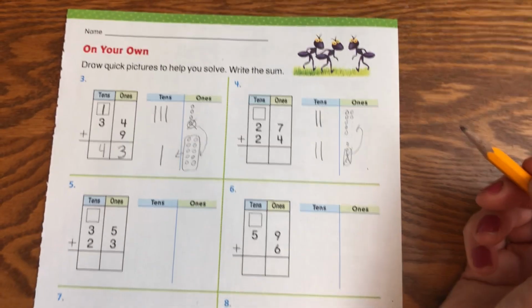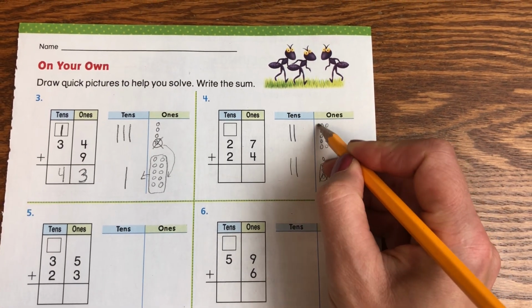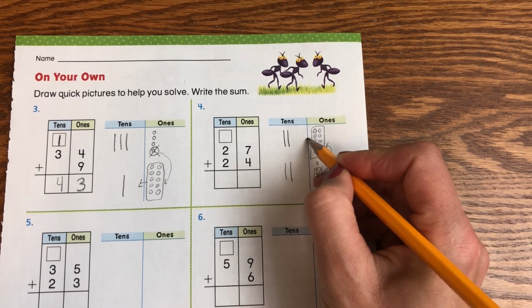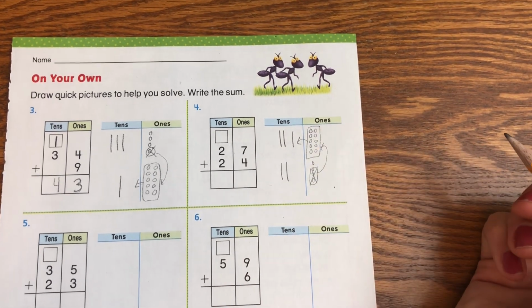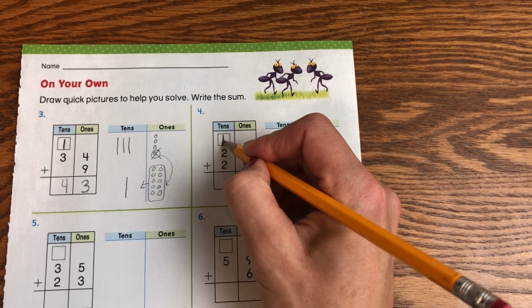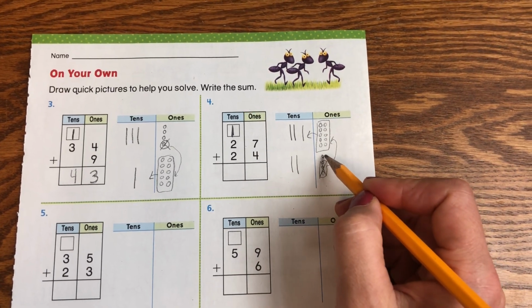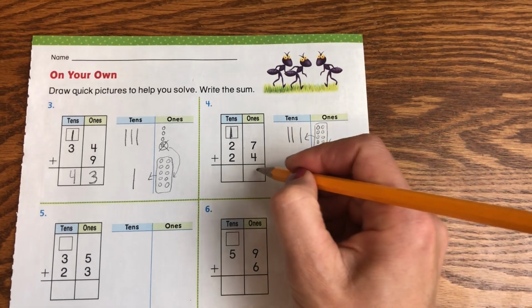So I cross that out. And I add those up here. There's my rod I just created. Has to come over there, doesn't it? So because I made a 10, I have to mark that here. Yep, I made another 10. How many do I have left over here? Just 1.